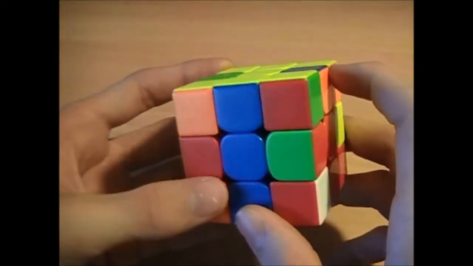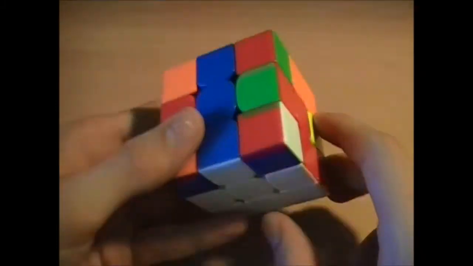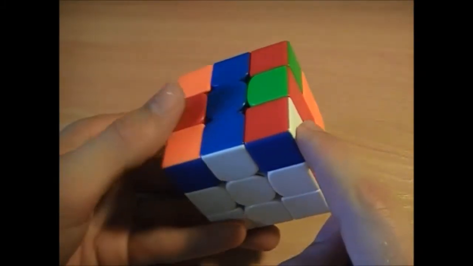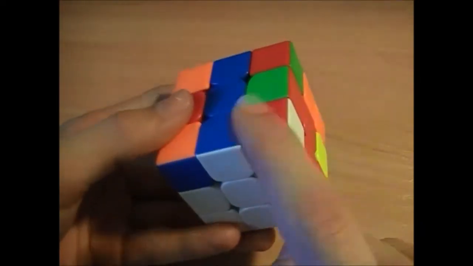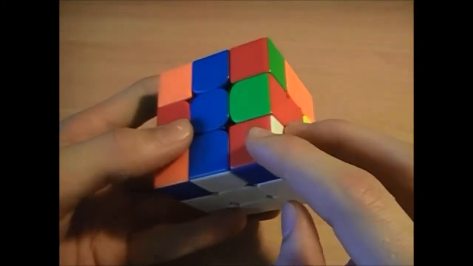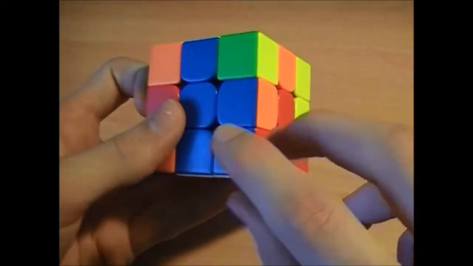This is a bit of an interesting case. We have all yellow up the top. Our corner pieces are in their spots. This is the blue, red, and white, and it is in the blue, red, and white slot. It's just flipped the wrong way. All you have to do if you get something like this is just start doing the sexy move. That will solve it.